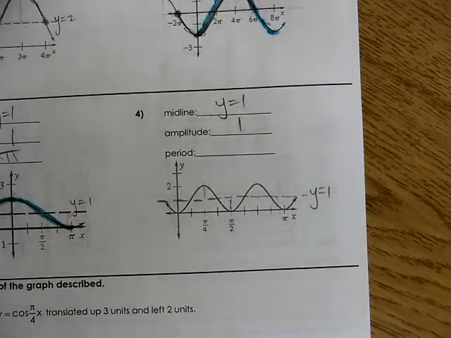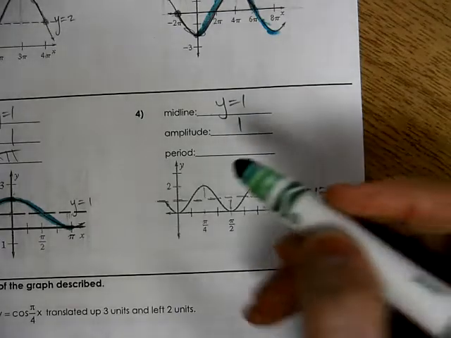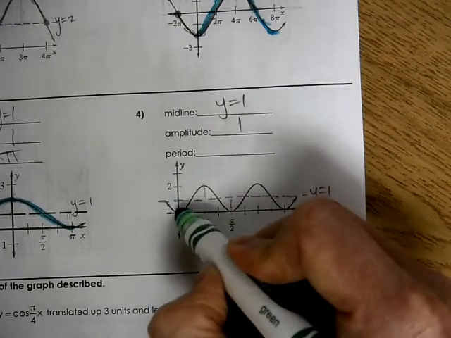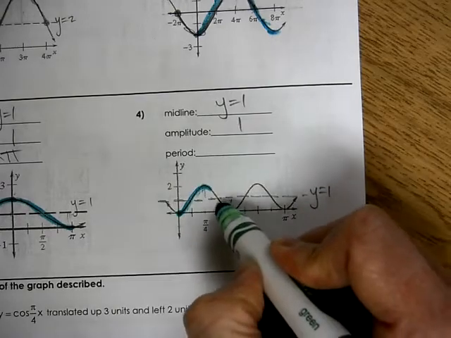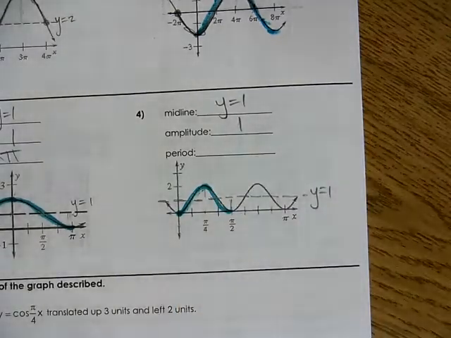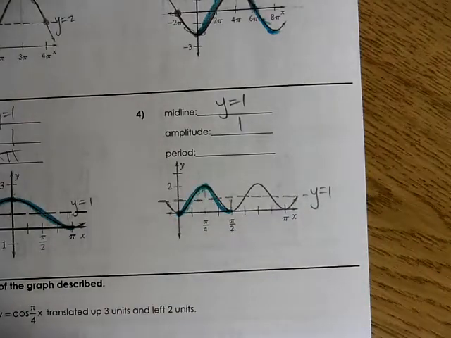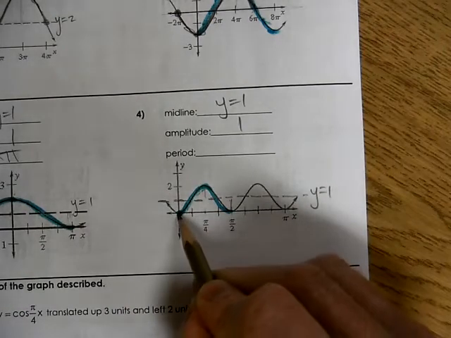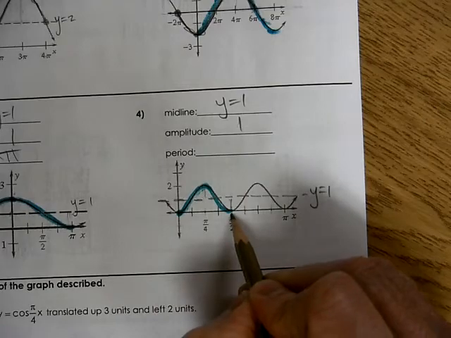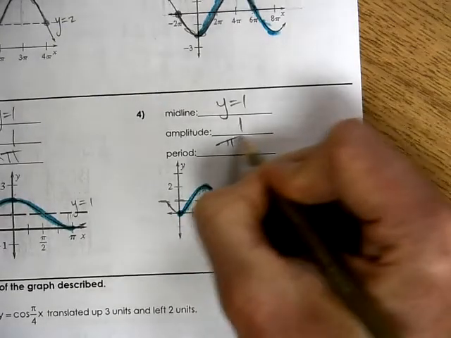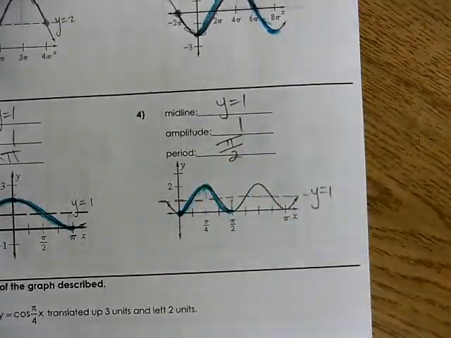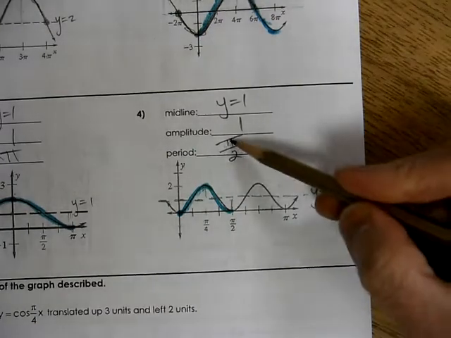And the period, if we would look at this portion of the graph, we would see from the 0 out to the pi over 2 would tell us that the period is pi over 2.